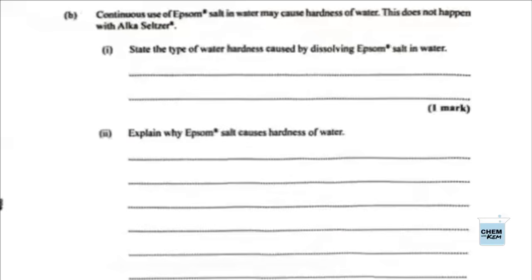Continuous use of Epsom salt in water may cause hardness of water. This does not happen with Alka-Seltzer. Hardness of water here does not mean the water is literally hard. All it means is that hardness of water comes about when we have Mg2+ and Ca2+ ions dissolved in the water. Aqueous magnesium ions, aqueous calcium ions.